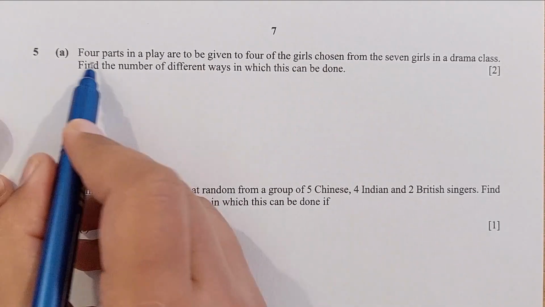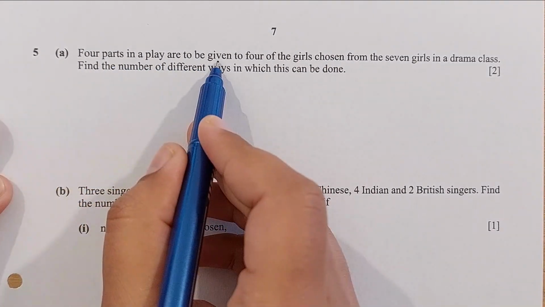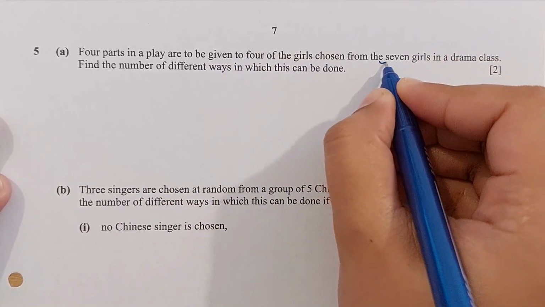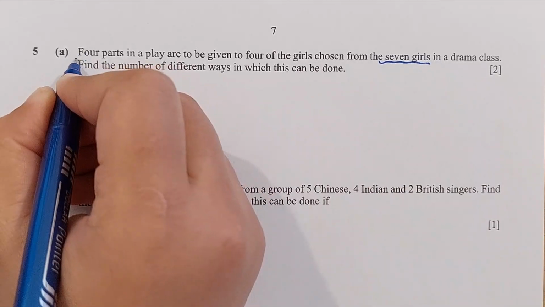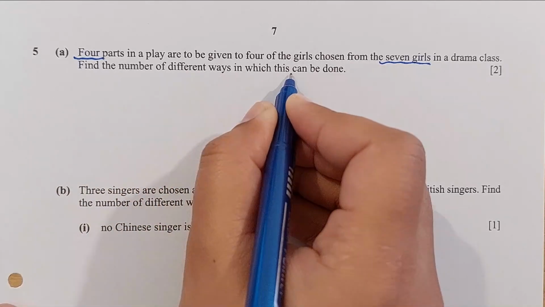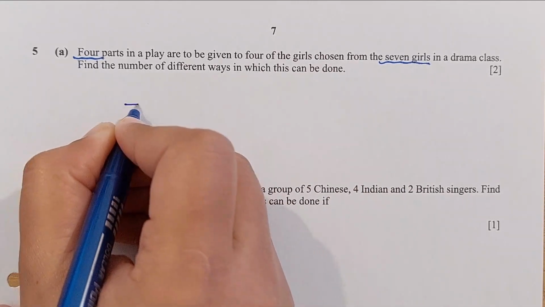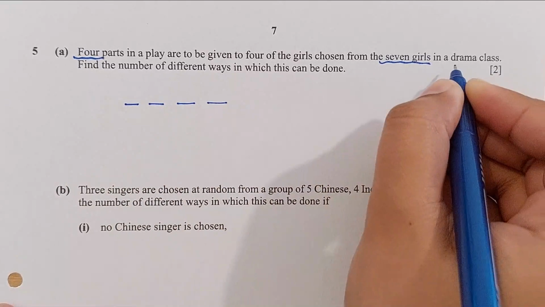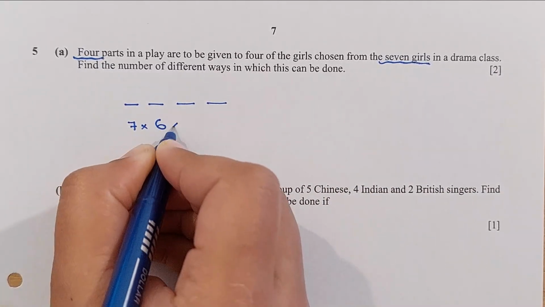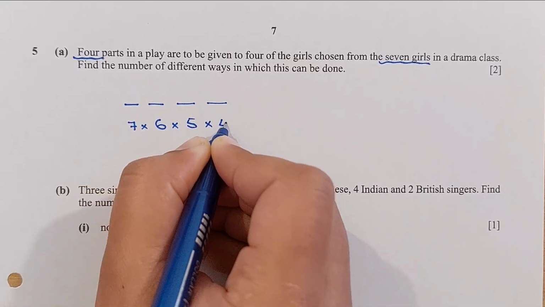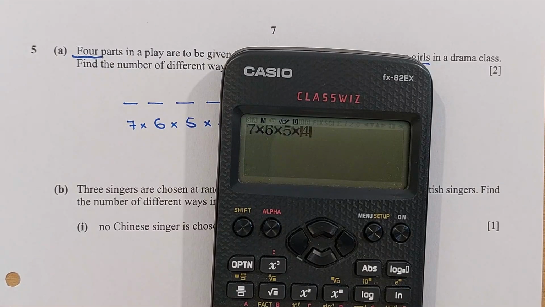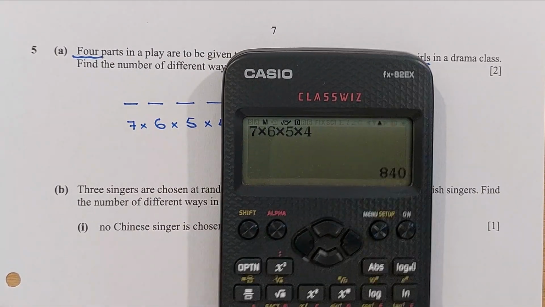Question number 5, part A. 4 parts in a play are to be given to 4 of the girls chosen from 7 girls. So the total number of girls is 7 and the total parts are 4 in a drama class. Find the number of different ways in which this can be done. So 4 parts, 1, 2, 3, 4, and the total is 7. So we have 7 options for the first, and then 6 options, then 5 options, and then 4 options. Okay, so 7 times 6 times 5 times 4, so this can be done in 840 ways.